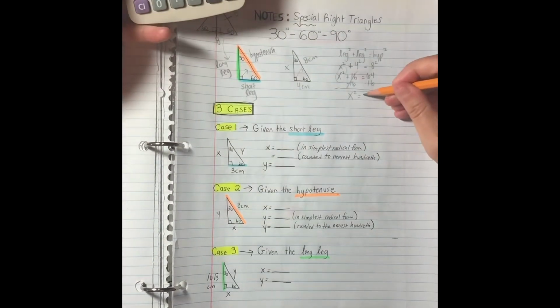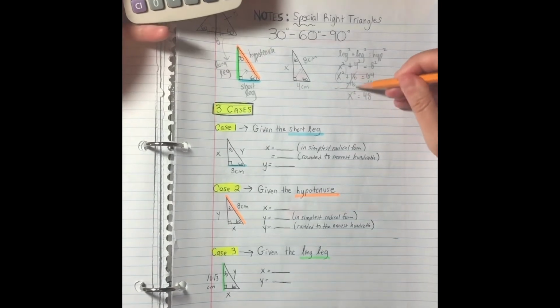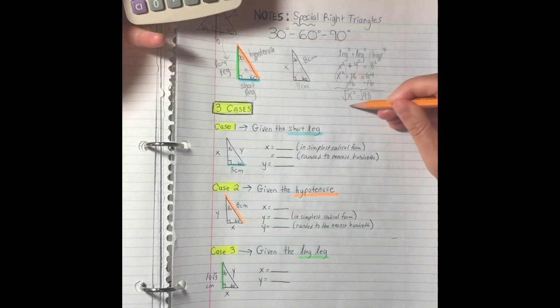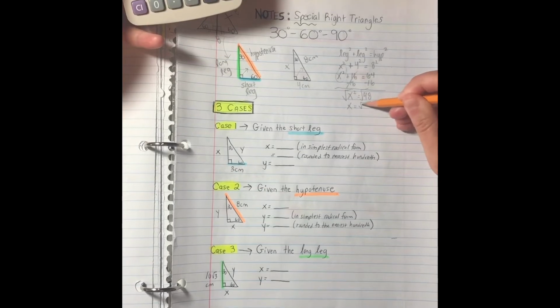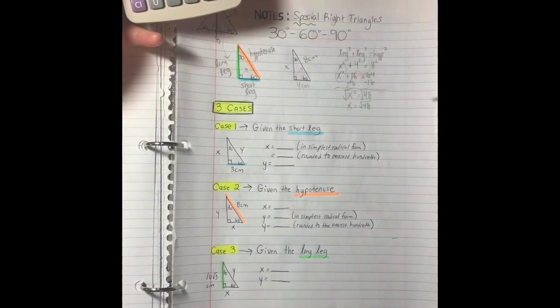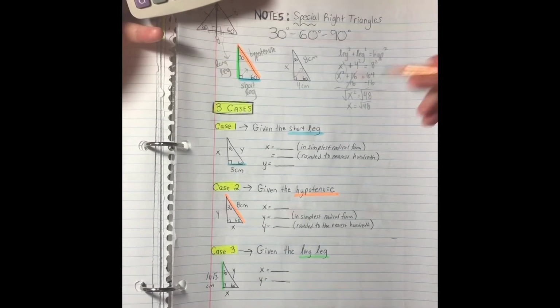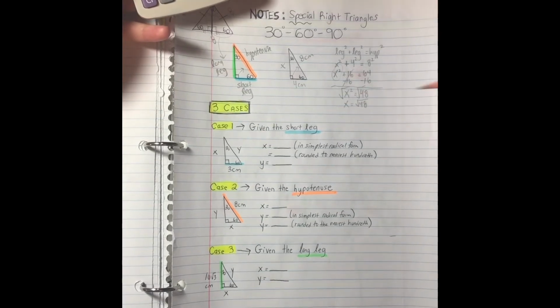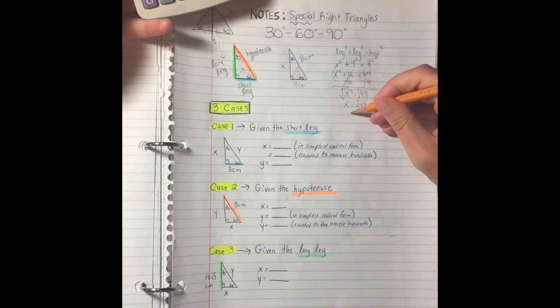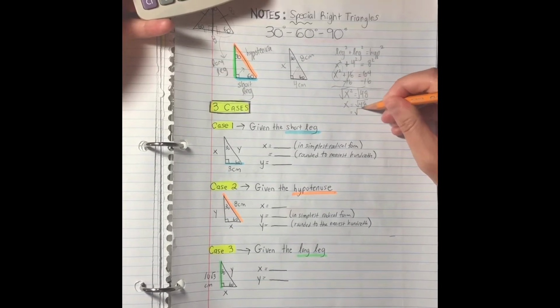It's gonna give me a 48. And again, to get rid of that exponent of 2, I need to take the square root. So x is equal to the square root of 48, and I want to break down that 48. I want to simplify it using a perfect square as a factor, okay? 4 goes into 48, but there's technically a bigger perfect square that goes into 48, which is 16, right?